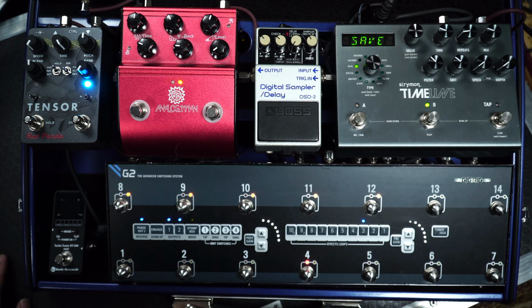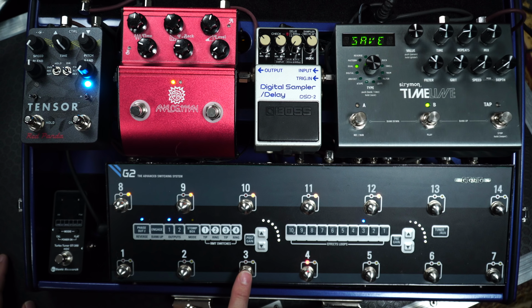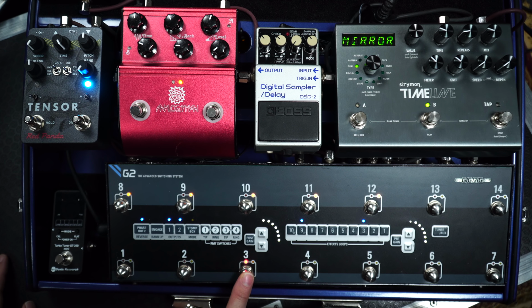All I need to do now is press foot switch 3, and if you watch the save button, it'll say done. And that's it. We're done. So now if I go to preset 2, I've got that slapback sound. Go to foot switch 3, I've got the mirror sound.